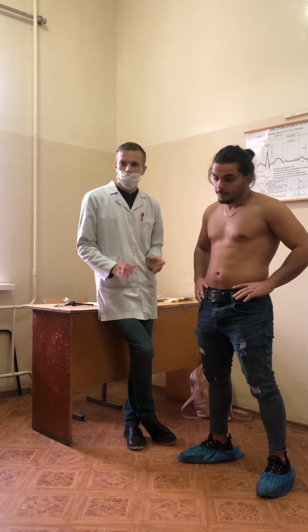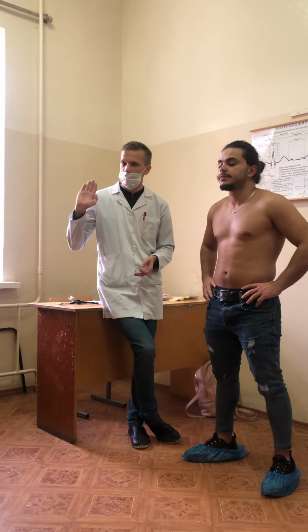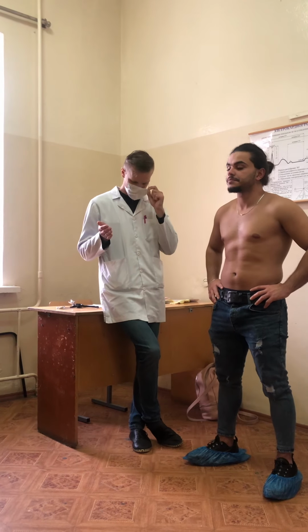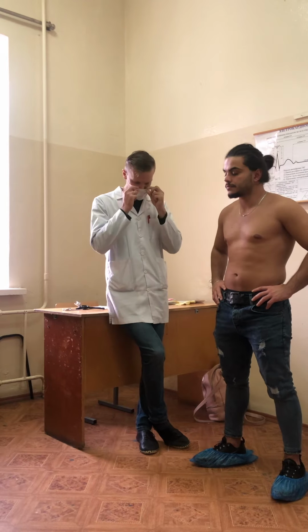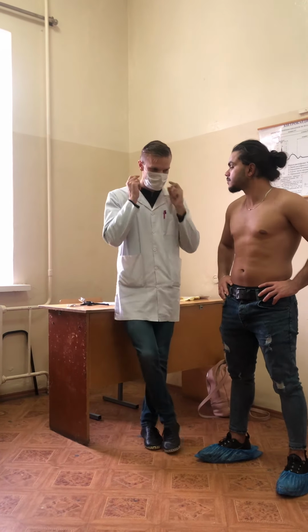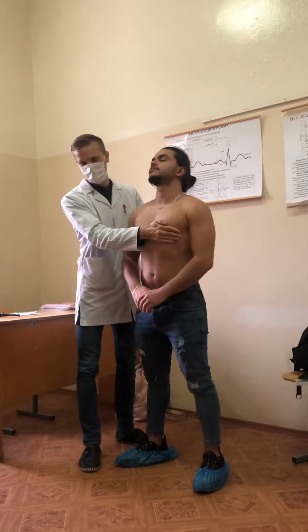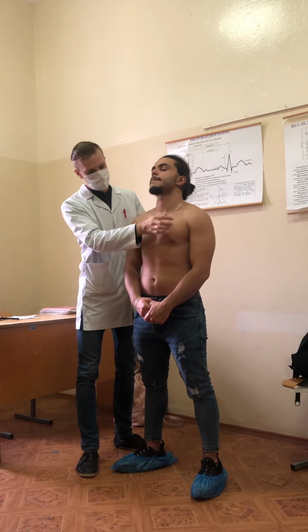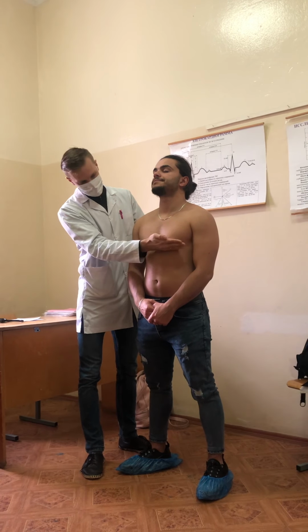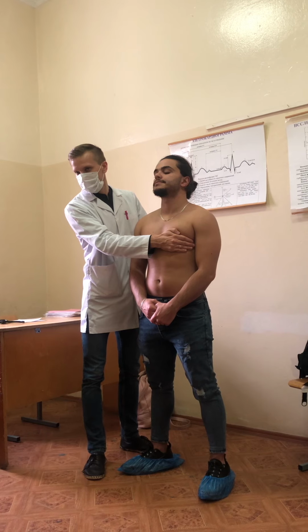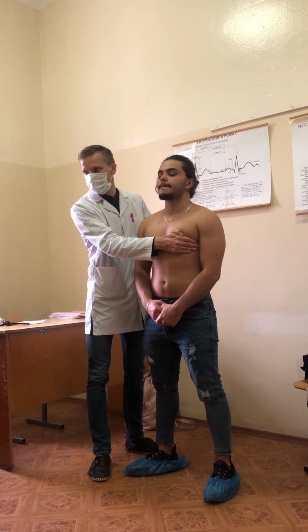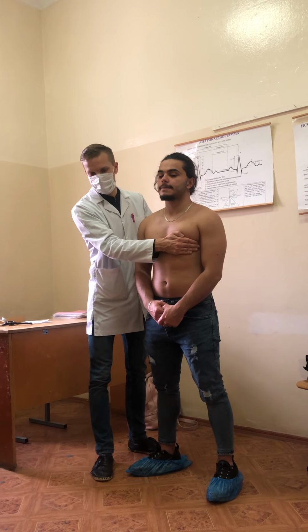Next one, palpation of the heart. Palpation of the heart, it is an apex beat examination. First, we should find location of the apex beat. To do it, we should put our hand from 3rd to 6th intercostal spaces and feel pulsation.